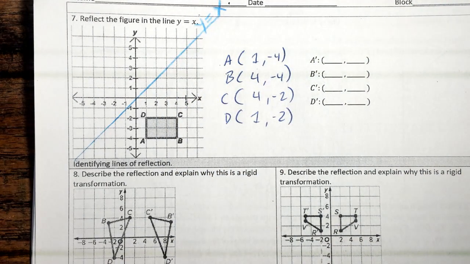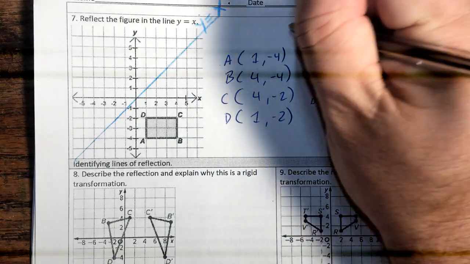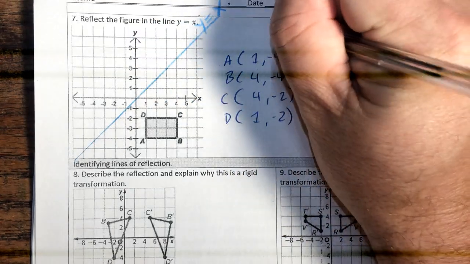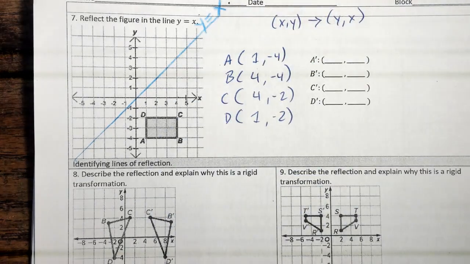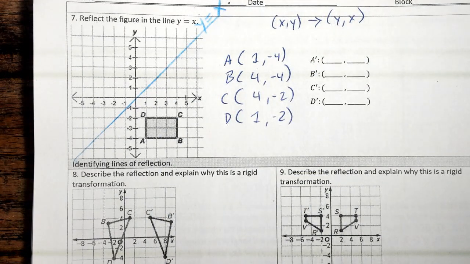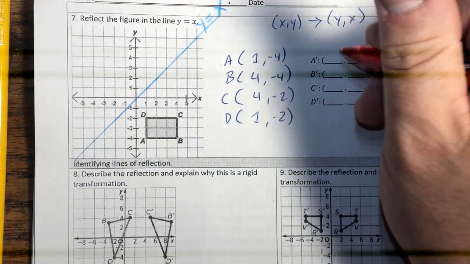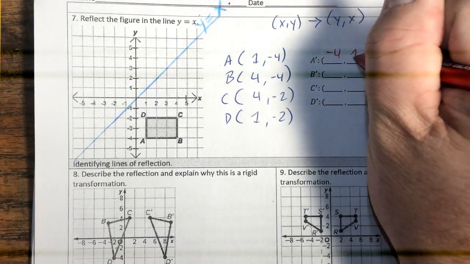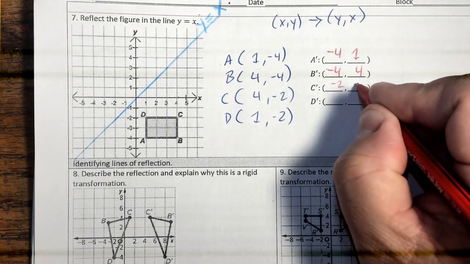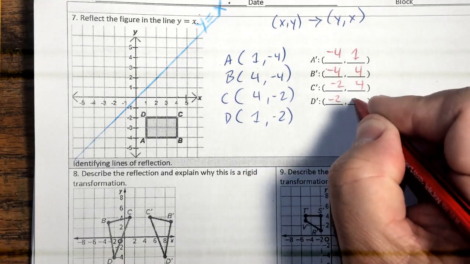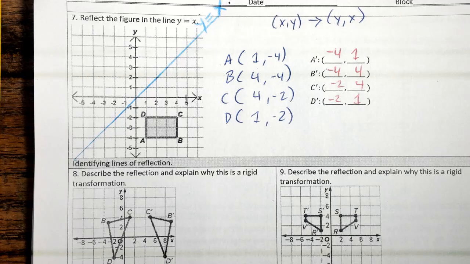All right, so the rule we just learned is that when we reflect in that line, (X, Y) becomes (Y, X). We just interchange our X and Y coordinates. I'm going to put these in red. So it's (-4, 1), (-4, 4), (-2, 4), (-2, 1). Let's graph these four.